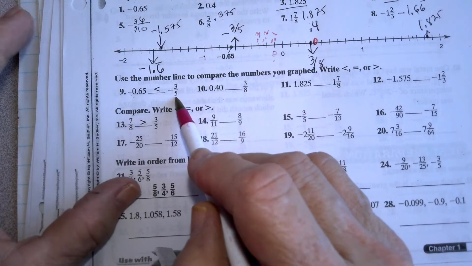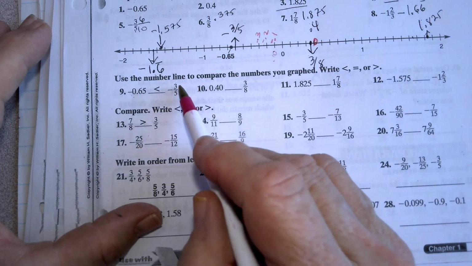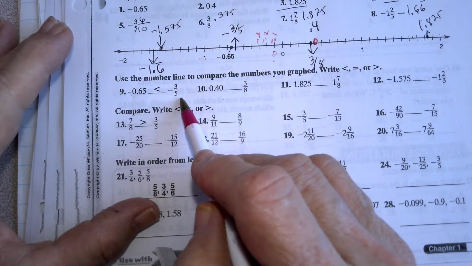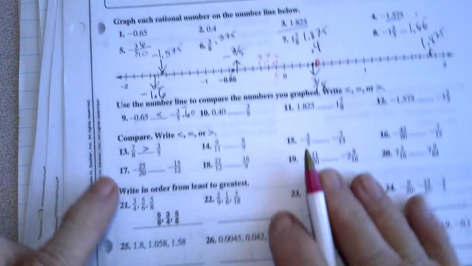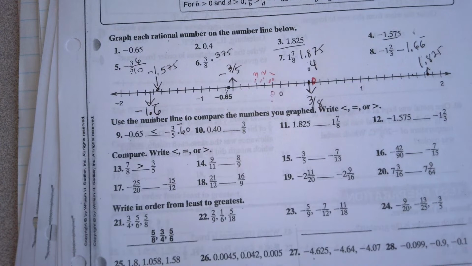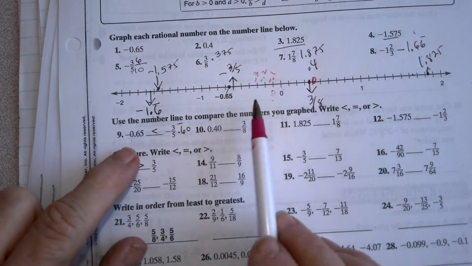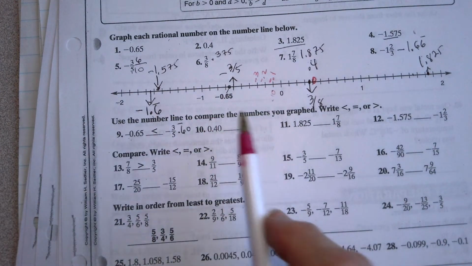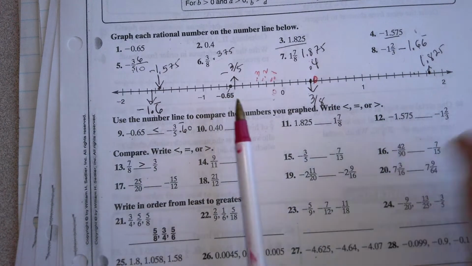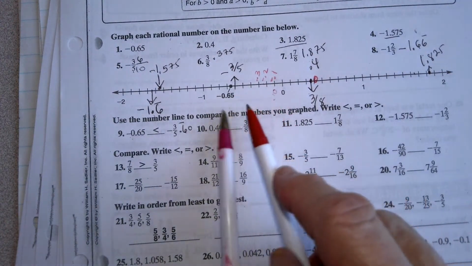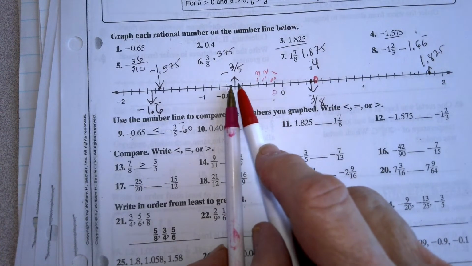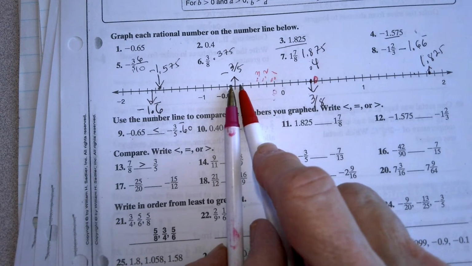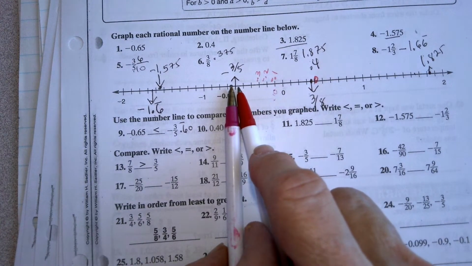What is this as a decimal? Multiply by 2 by 2. Negative 0.6, which I can put on a 0. So if you're locating these on the number line, where's 0.65? Negative 0.65 is right here. Negative 0.60 would be right here. So the one on the right is always the greater, the one that is closer to 0 on the negative side. So which one is greater?